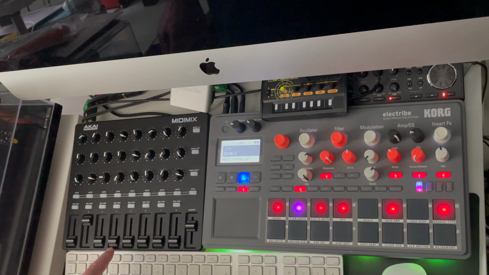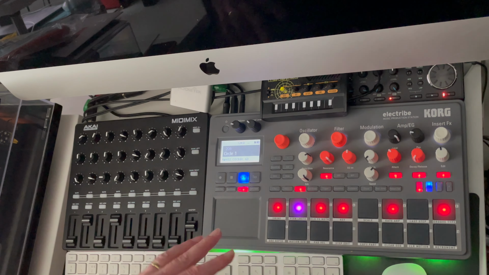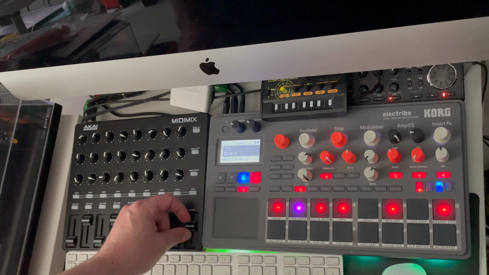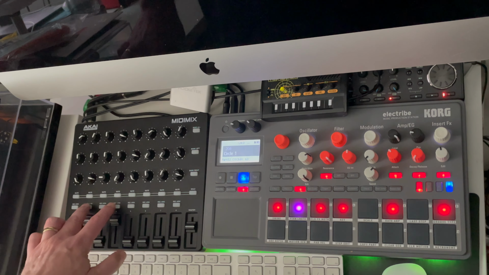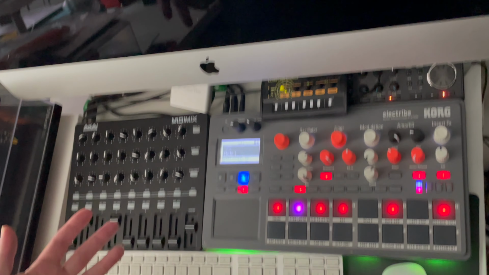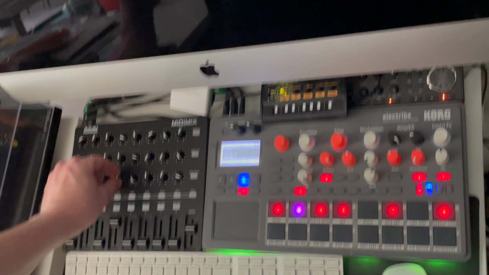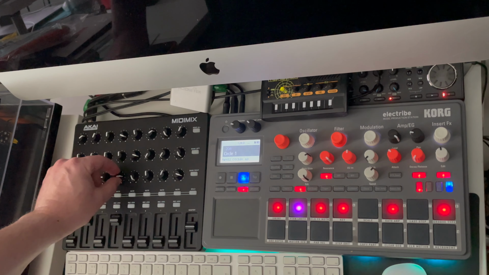And then I've got another part here. Both of those are sending to their master effects chain, as you can hear. I could turn them both off. I could increase the delay for both.